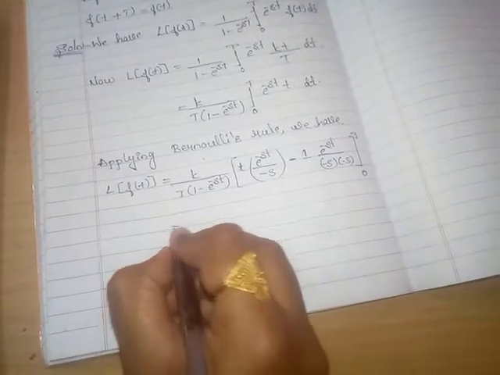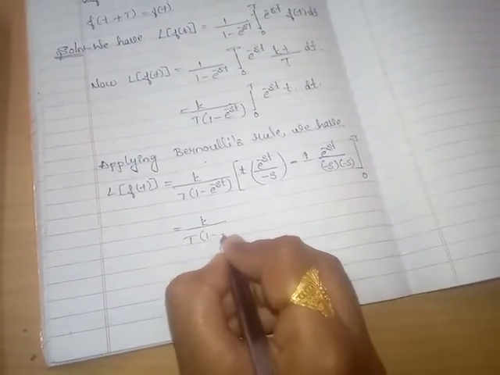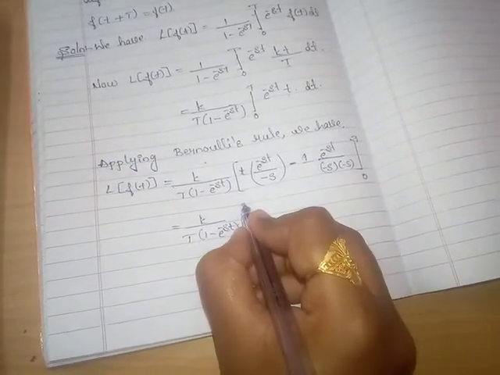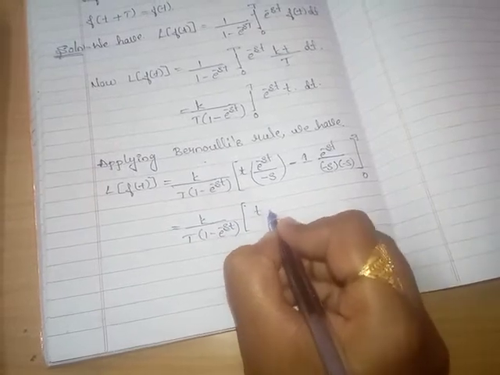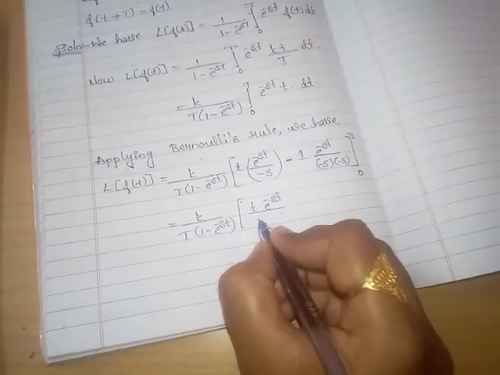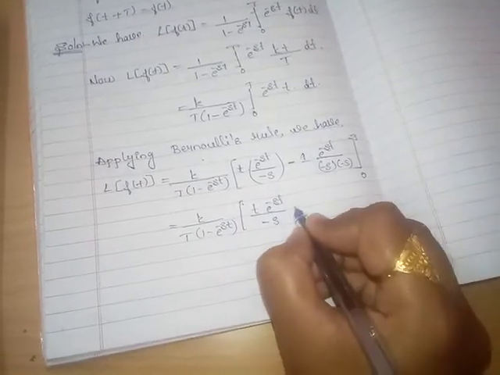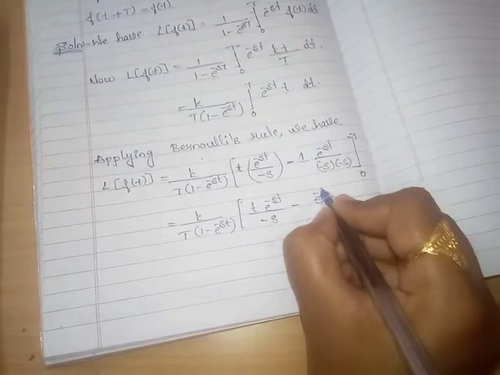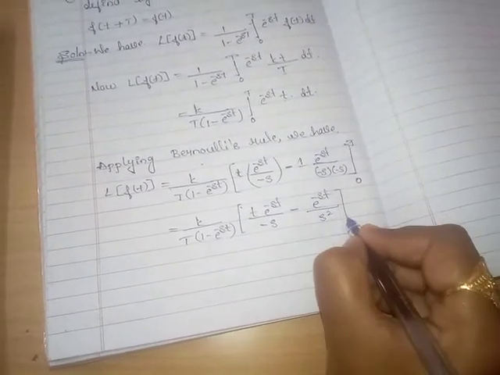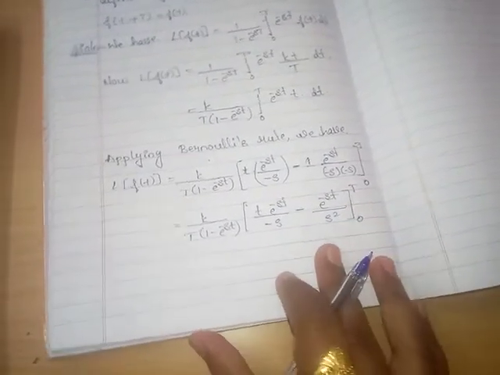This can be written as k divided by T into (1 minus e^(-sT)), and this is t into e^(-st) divided by minus s, minus e^(-st), minus into minus plus s square, limits from 0 to T. Now we have to apply the limits.